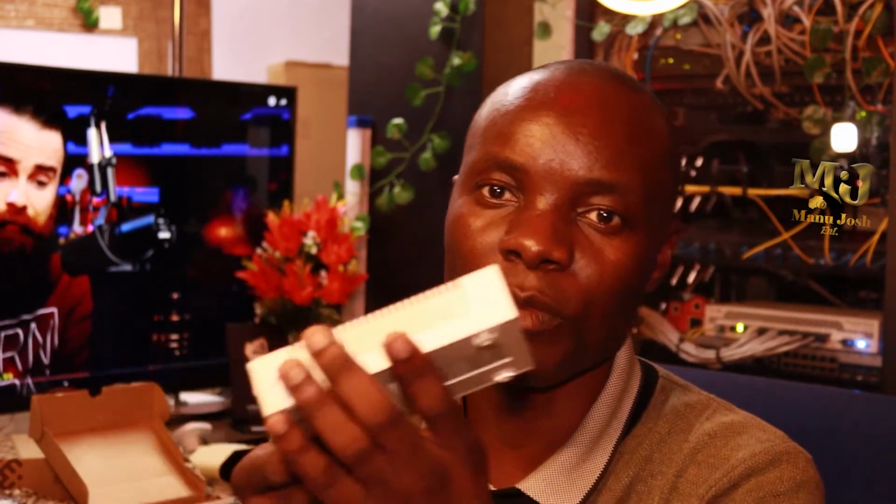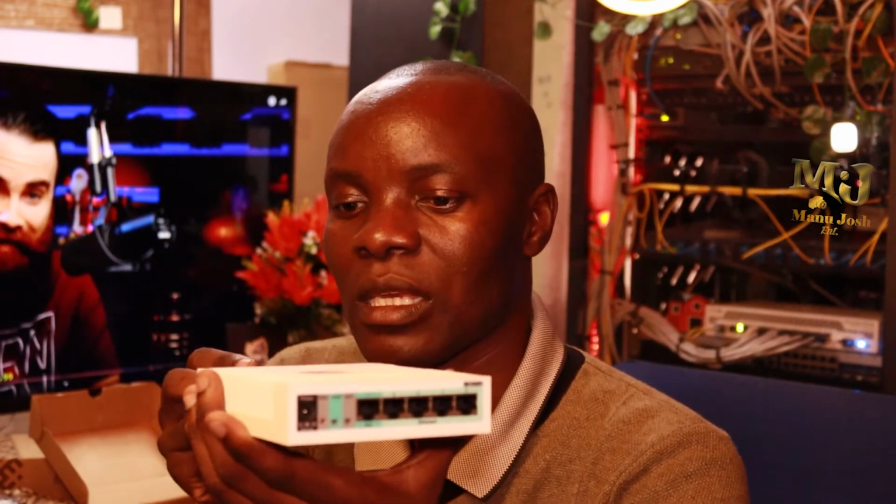At the back you can either give internet via the fiber, for which you use the SFP connection, or you can give internet via the LAN cable. But with me, I have two stations, 100 meters apart.